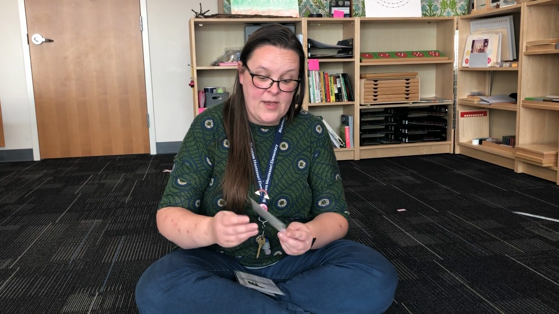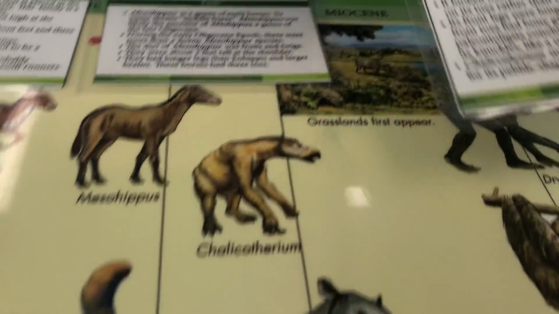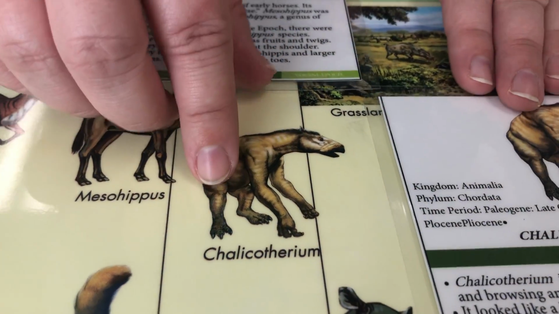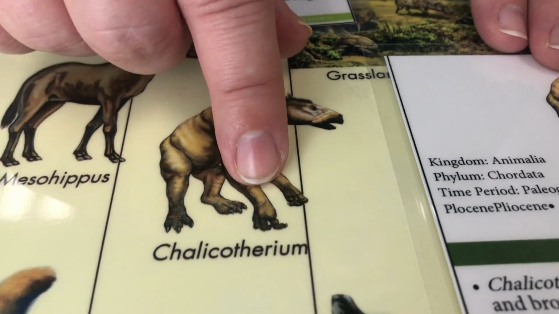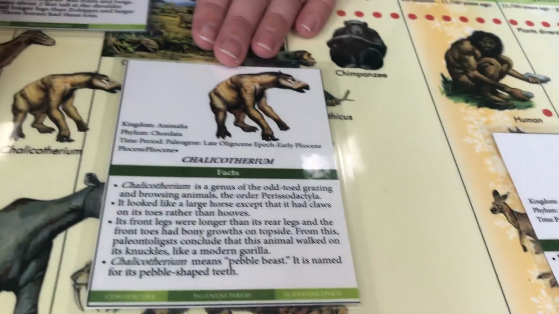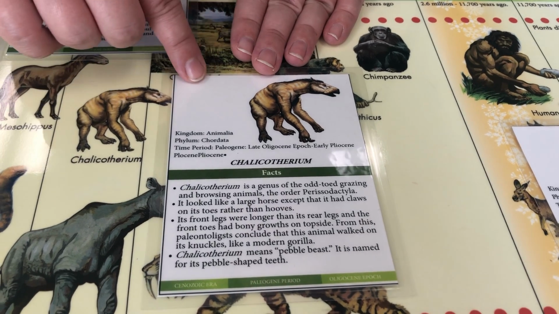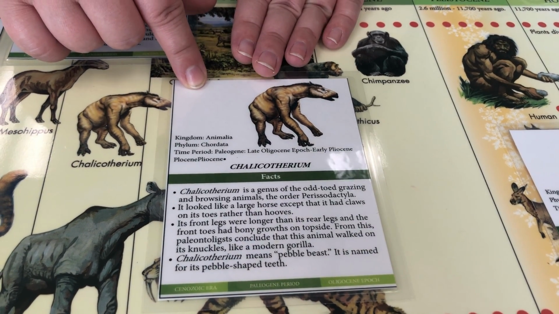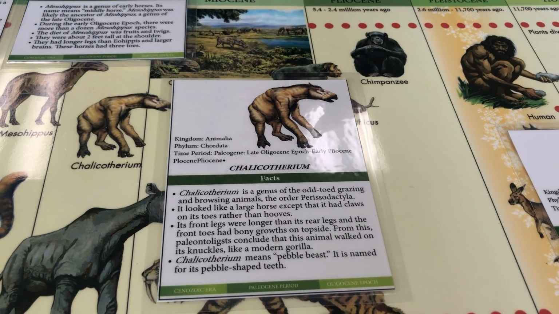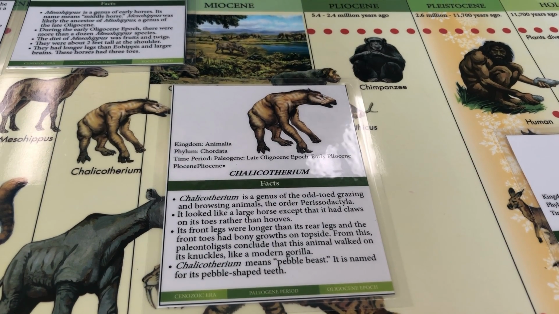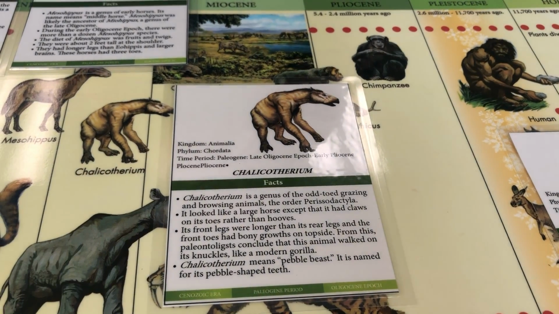There were a few super cool kind of weirdo animals. Some of my favorites are the Chalicotherium. This guy looked like a horse, but is not actually related. If you look at the feet, it has these like claw things instead of hooves. So it kind of filled the same ecological niche as the horse, but it's not actually related to the horse. The Paraceratherium.